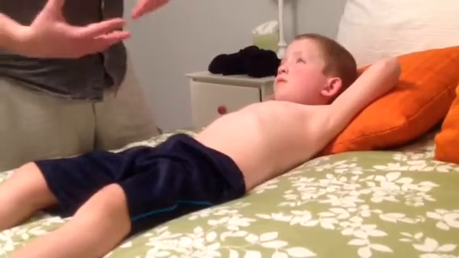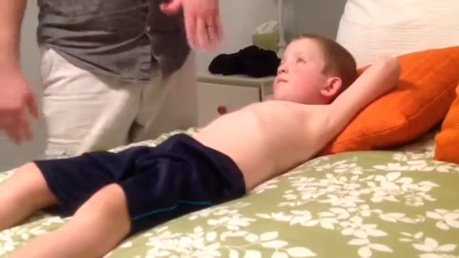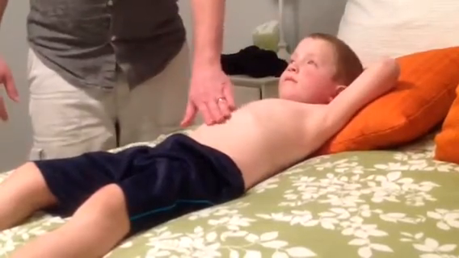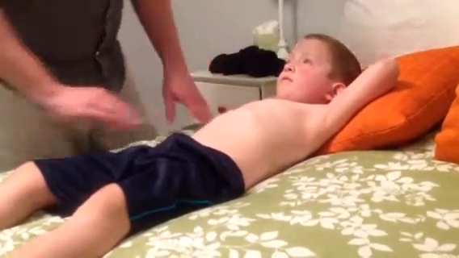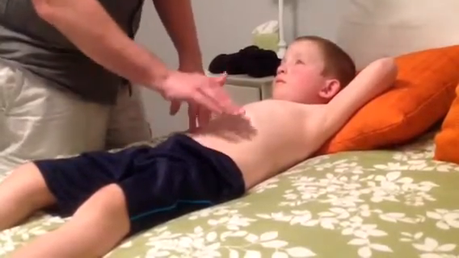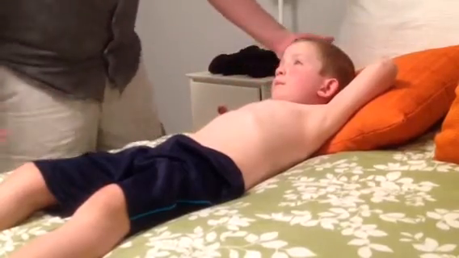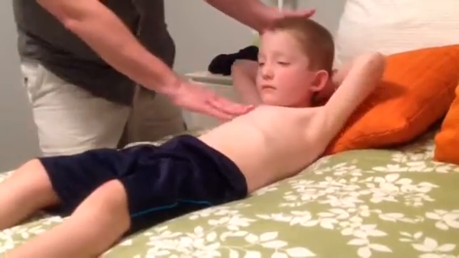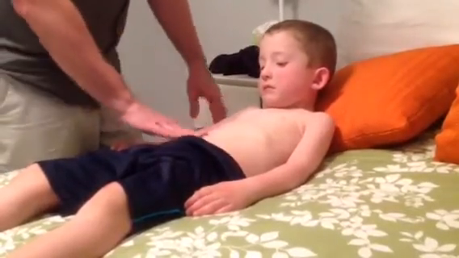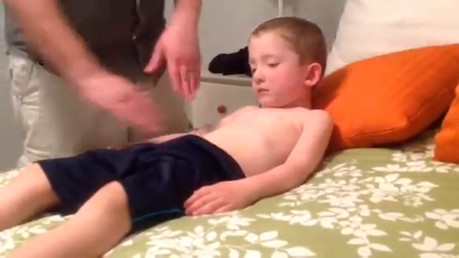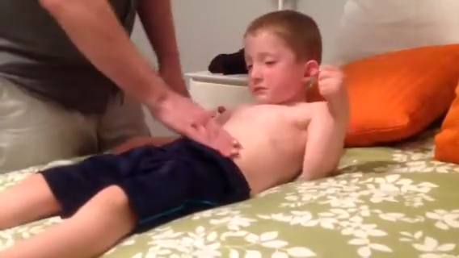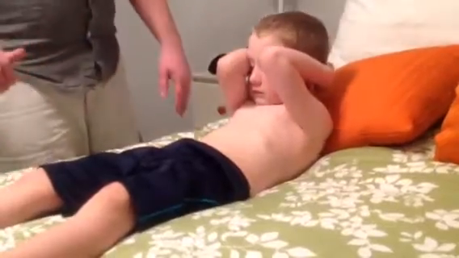And then the last thing we can do is, if I did find any masses, to be able to find out if they're superficial or below the abdominal muscles, I'd figure out where they are and palpate them. And then what I could do is, can you lift your head up? Just lift your head up. Have him flex his stomach muscles, and I'd feel again. And if I could no longer feel them, then that means that they're deep underneath the muscle tissue. If they're still there, then they'd be superficial.